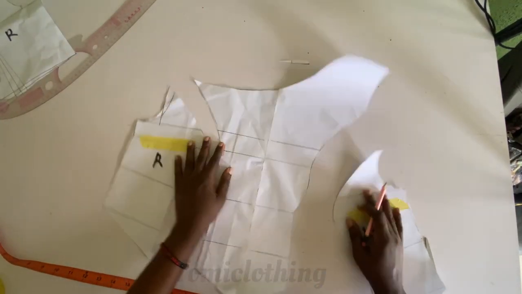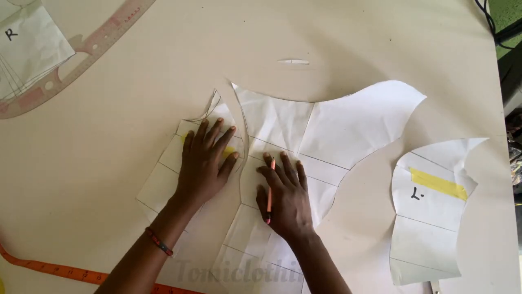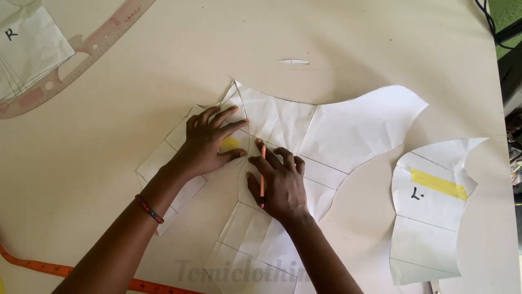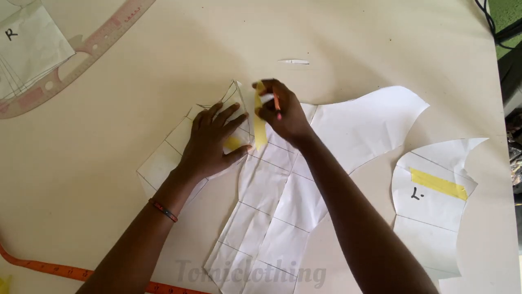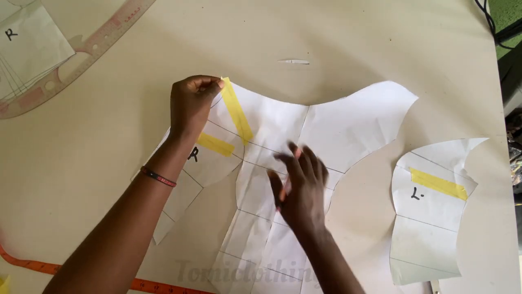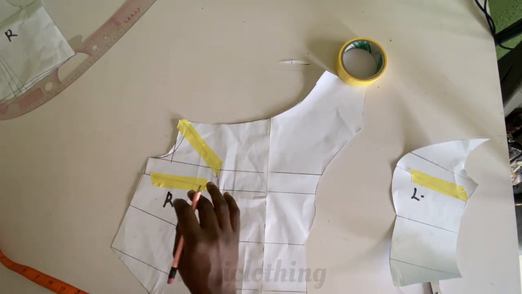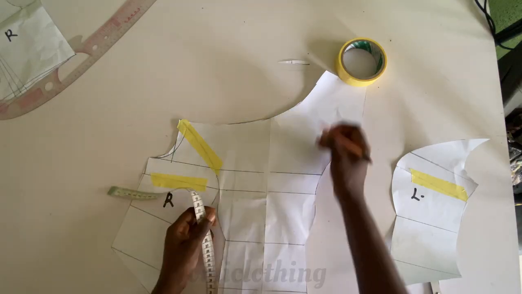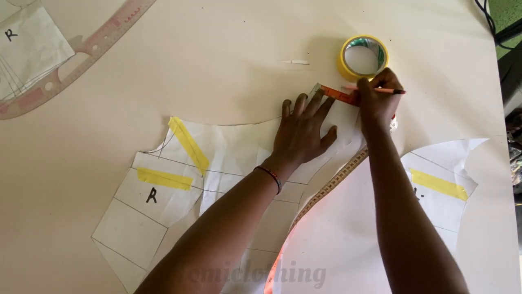So you can see what we have now. I'm just going to use my paper tape to hold this right side in place. This is my paper tape to hold these points in place. You can see what I'm doing. So we just want to craft out that design that is there. Do you understand? So now from the shoulder, you can choose to divide the shoulder part. You can divide the shoulder into two. Do you understand?